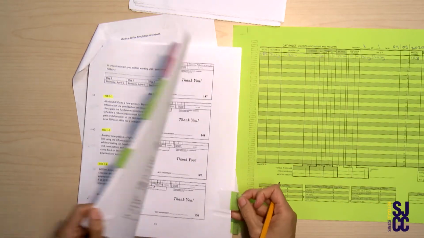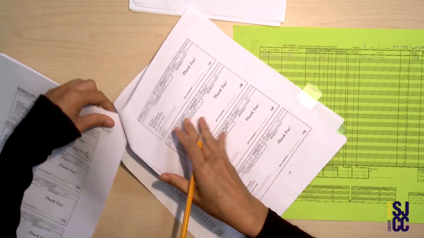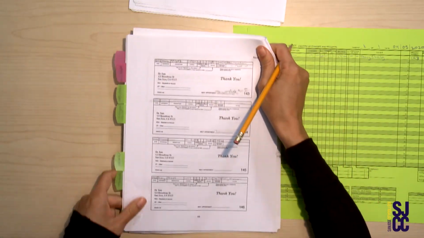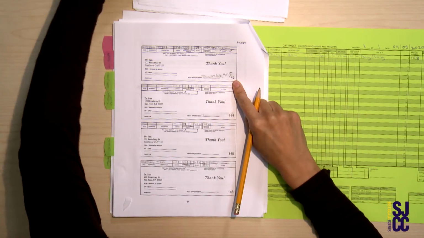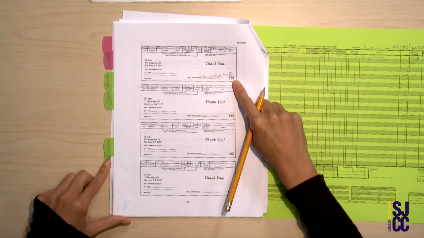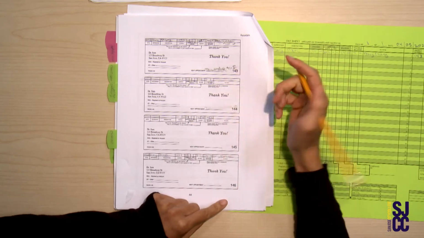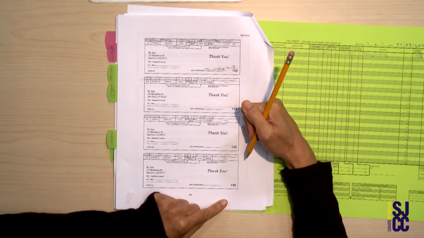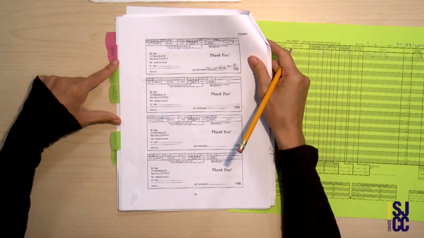Okay, so let's recreate this and make a receipt for her. So we'll go to the receipts portion of the workbook. And because our previous patient, Mary Chang, got receipt 143, Phyllis Carmen is going to get receipt 144. In a real office, it's important that the receipts are made out to the patient sequentially so that anyone that's auditing the finances can see where all the money is going in and out.